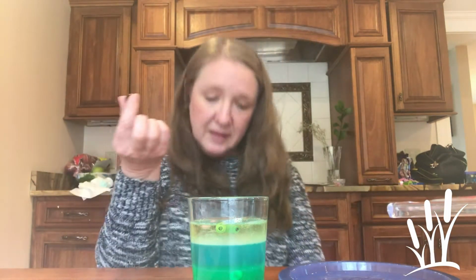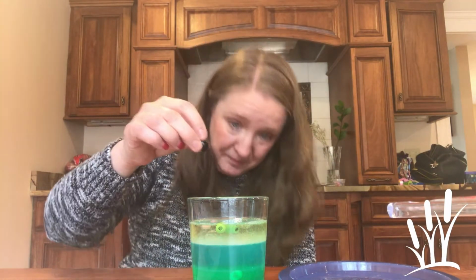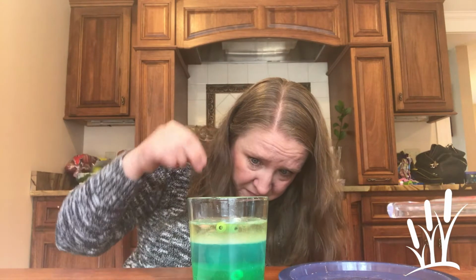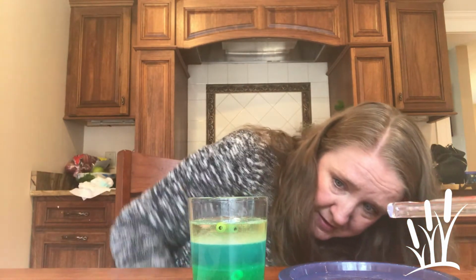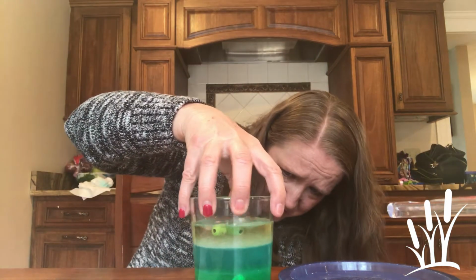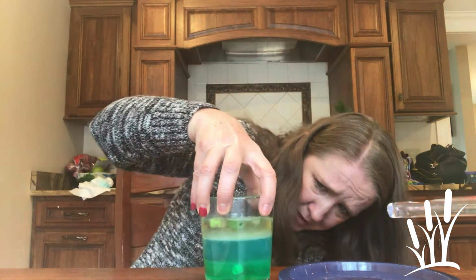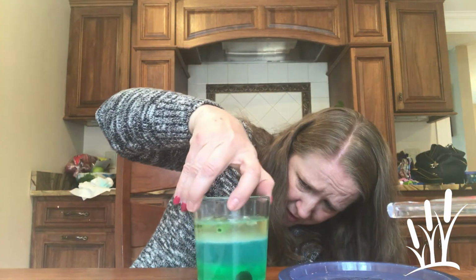And then last but not least, right now I have a marble. I'm going to guess my marble's going all the way down to the bottom. That's my prediction. And it did. So this is interesting. We had some things that floated, that heart bead. Now it's down in the dish soap, so it eventually sunk down a little bit more.